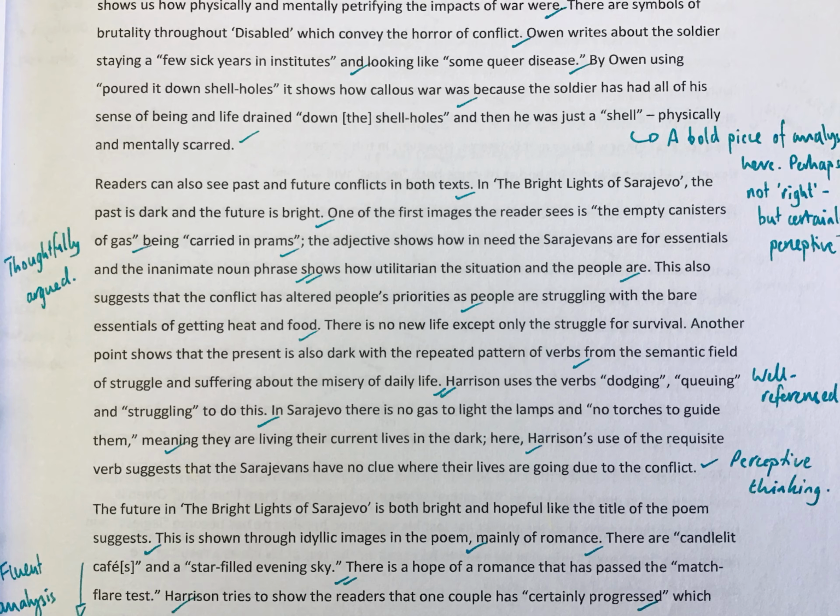Another point shows that the present is also dark, with the repeated pattern of verbs from the semantic field of struggle and suffering about the misery of daily life. Harrison uses the verbs dodging, queuing and struggling to do this. In Sarajevo, there is no gas to light the lamps and no torches to guide them, meaning they are living their current lives in the dark. Here, Harrison's use of the requisite verb suggests that the Sarajevans have no clue where their lives are going due to the conflict.